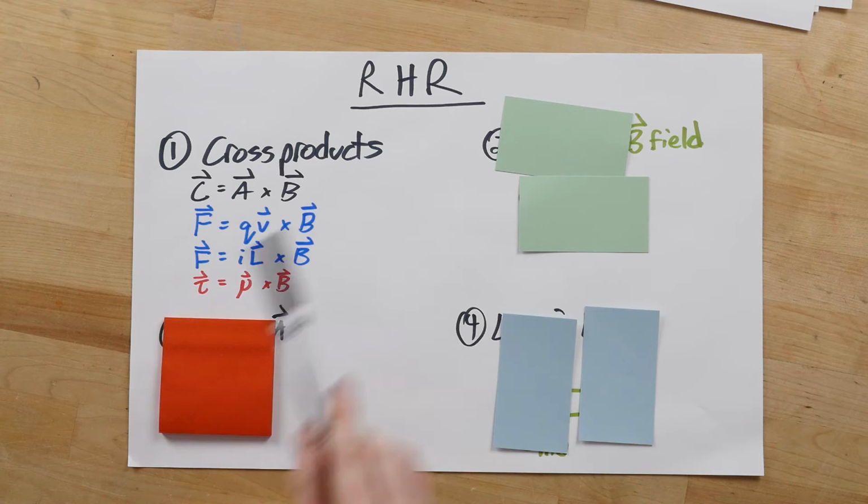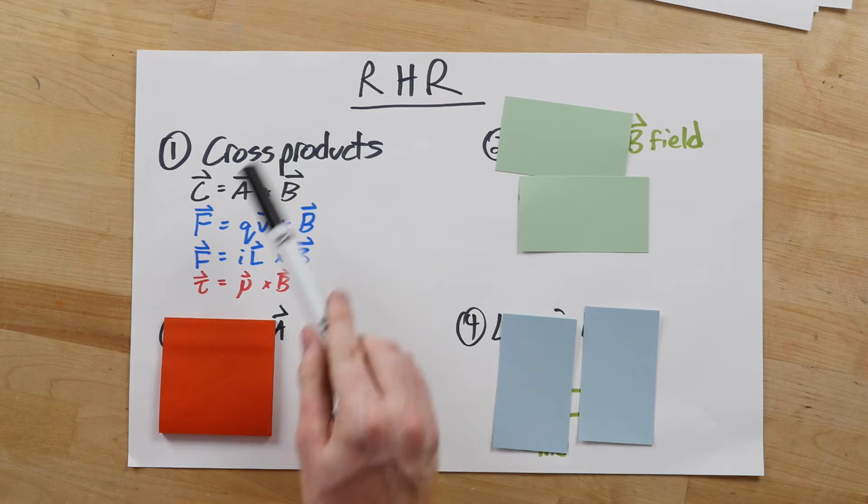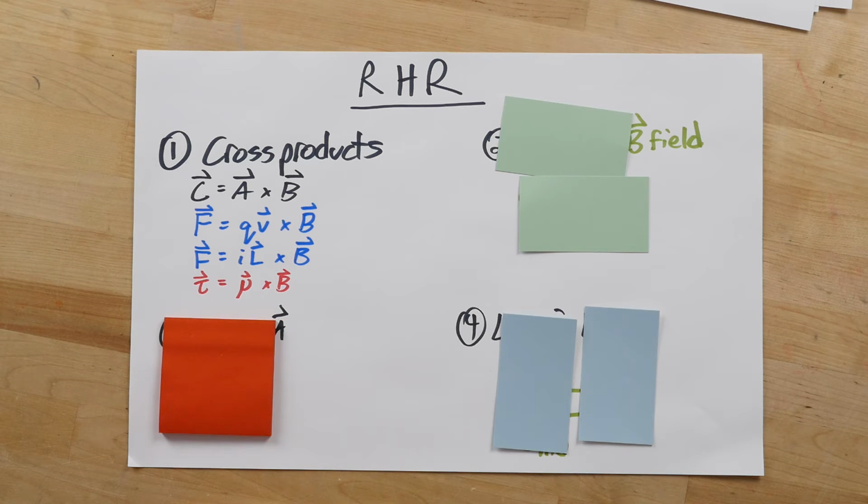Let's try to nail down some of the right-hand rules associated with electricity and magnetism so far. The first group of right-hand rules we care about are cross products. Now there are a lot of cases of these, but they all follow the same rules.